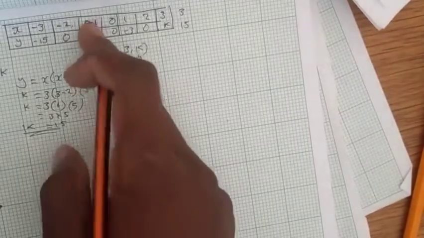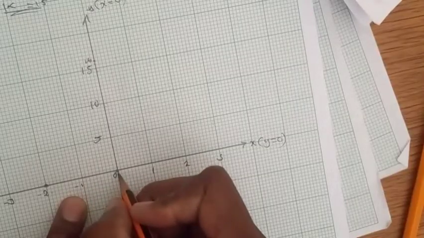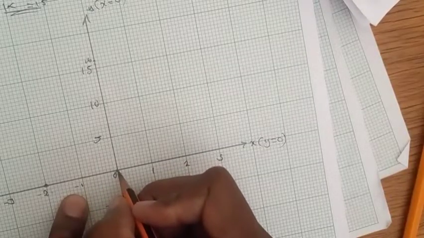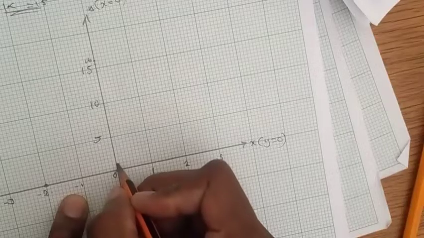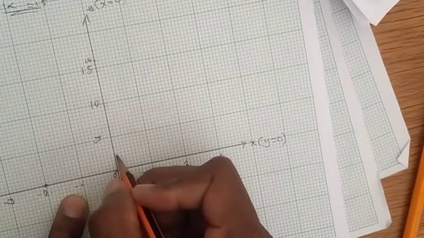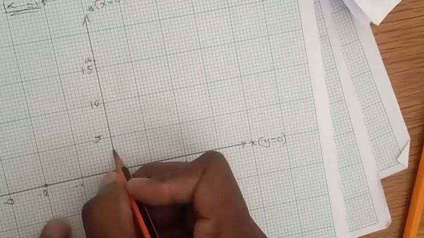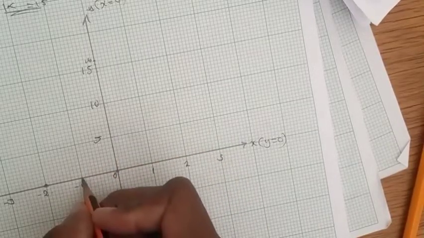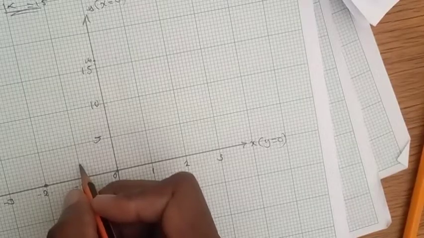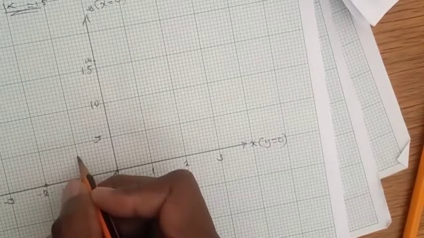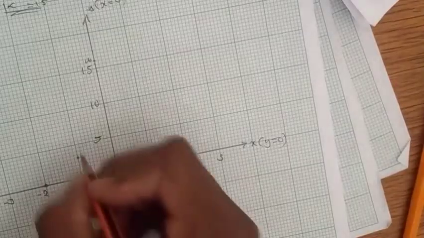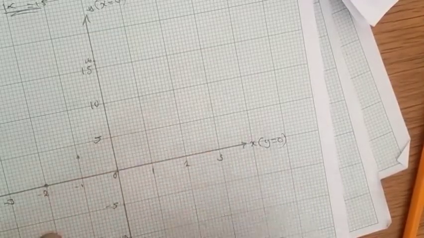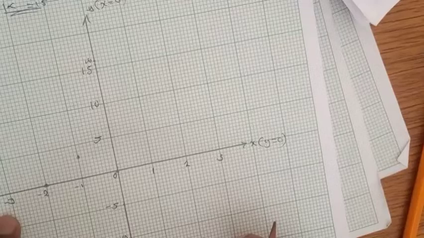The next coordinate will be -1, 3. -1 is here, 3. We just count the boxes here. So we have 0, 0.5, 1, 1.5, 2, 2.5, 3 is here. Or you can just count 1, 2, 3, 4, 5, 6. That's where the point will be. So 1, 2, 3, 4, 5, 6, we put the point there. That is where the 3 is going to be.